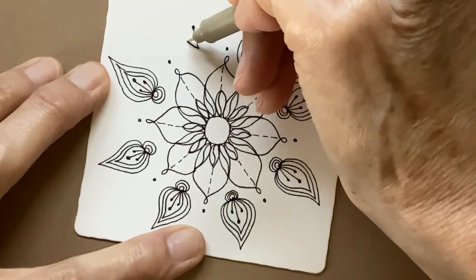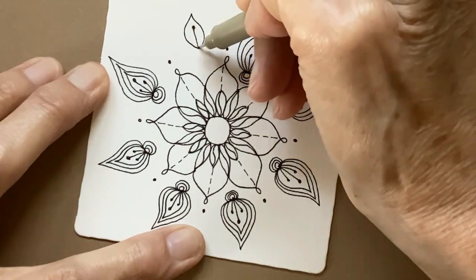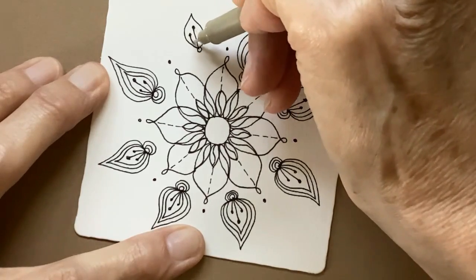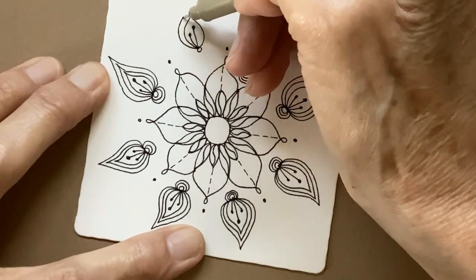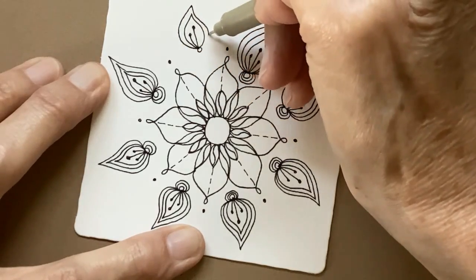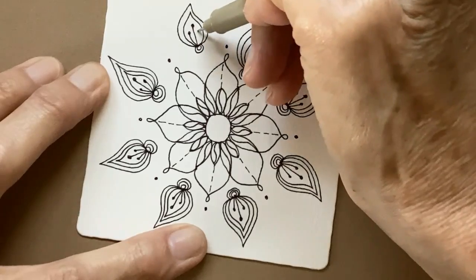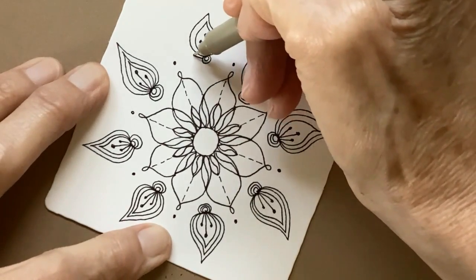There are so many super talented Zentangle artists out there who produce some awesome Zentangle inspired art. Mine is simple patterns put together.